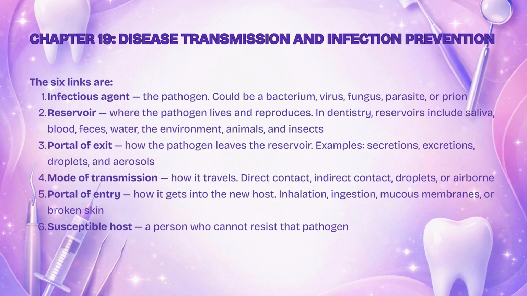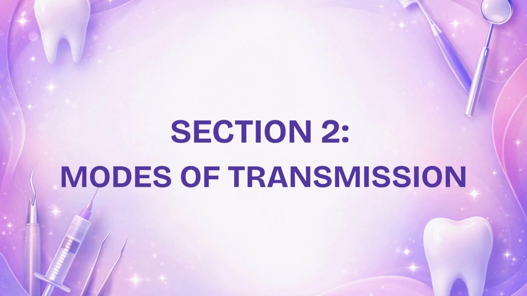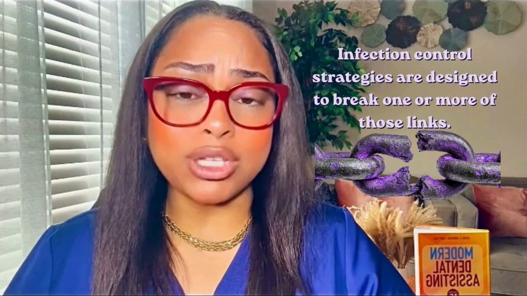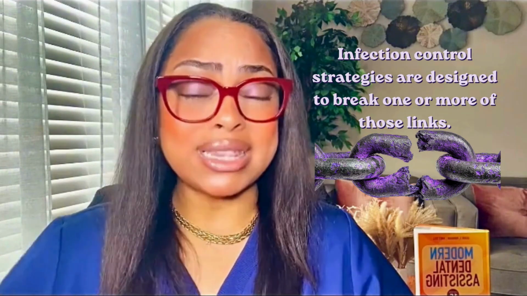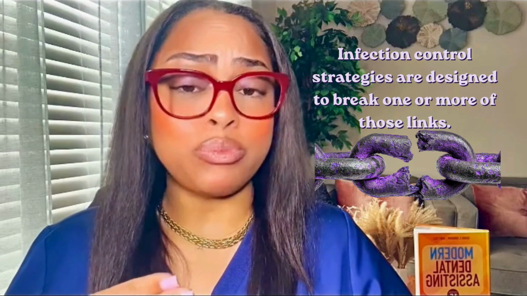Then mode of transmission. This is how it travels. Direct contact, indirect contact, droplets, or airborne. Then fifth, portal of entry, how it gets into the new host. So inhalation, ingestion, mucous membranes, or broken skin. And then susceptible host, a person who cannot resist pathogens. Infection control strategies are designed to break one or more of those links. That's what every glove, mask, and sterilization procedure is doing.